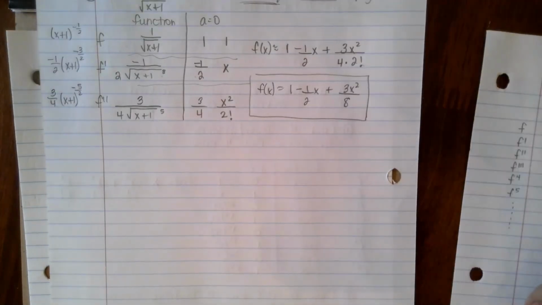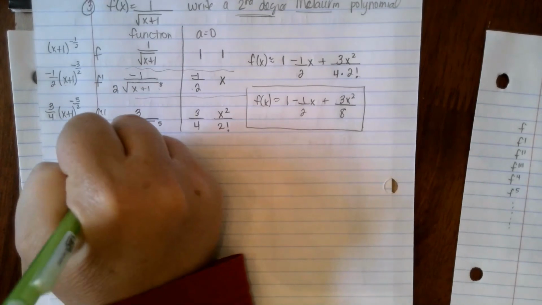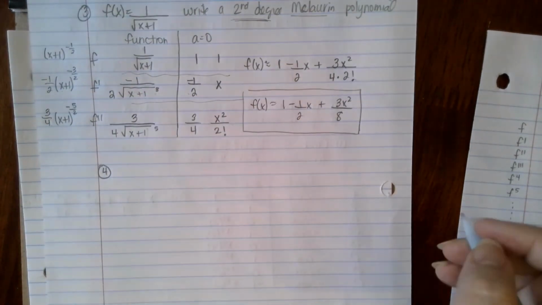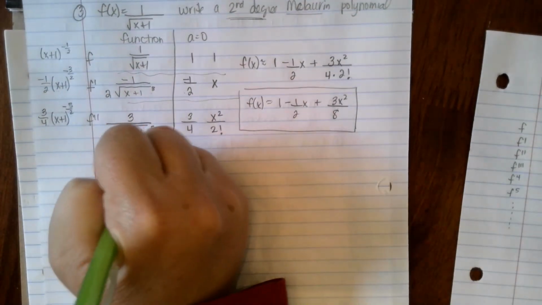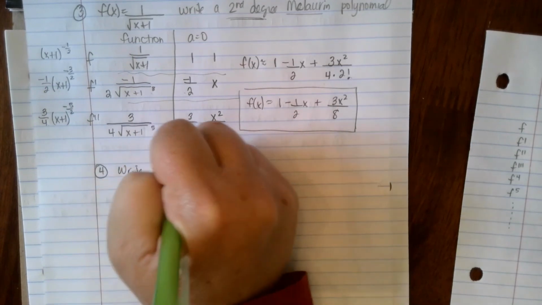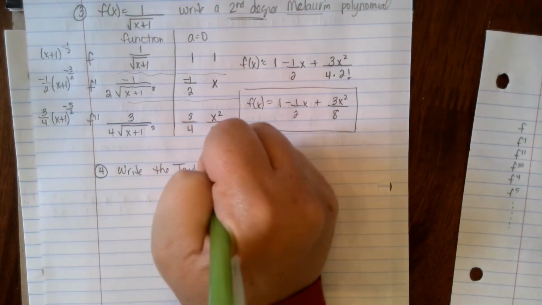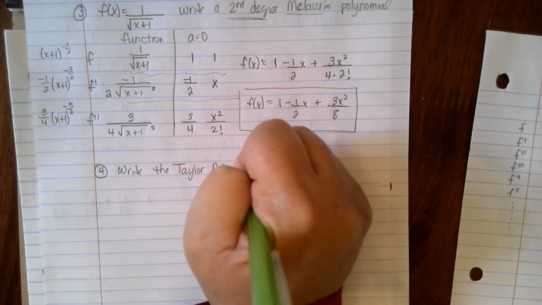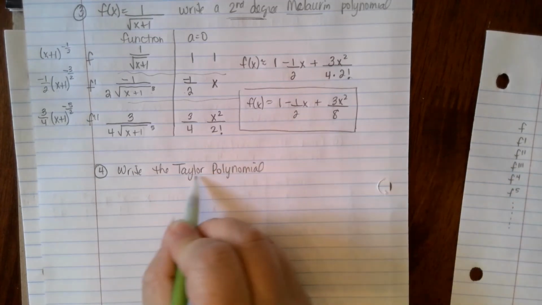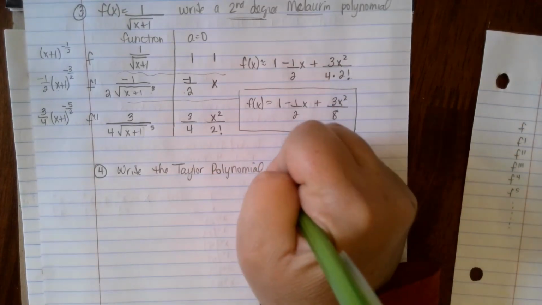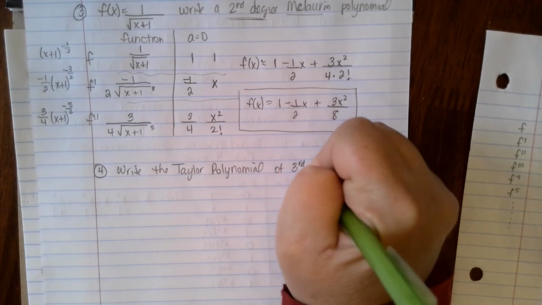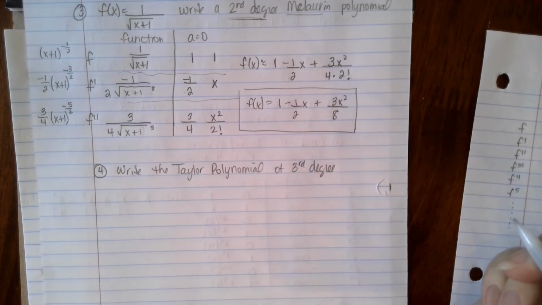All right, let's look at number 4, last one for today. Number 4, we're going to write the Taylor polynomial. So now we're going to see what happens when we're not centered at 0. Of third degree, so we're going to go to x cubed.